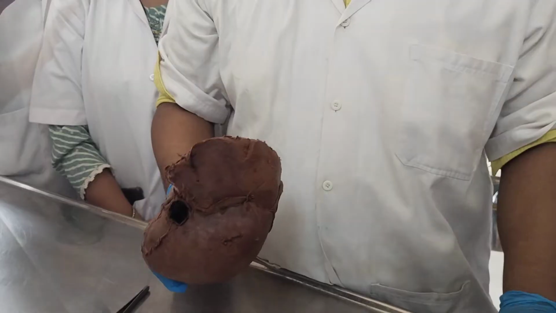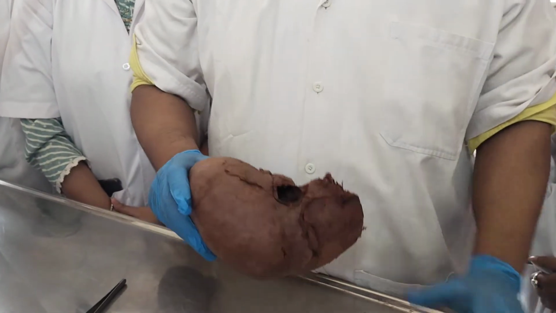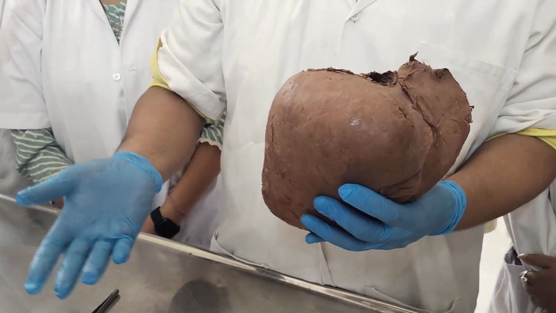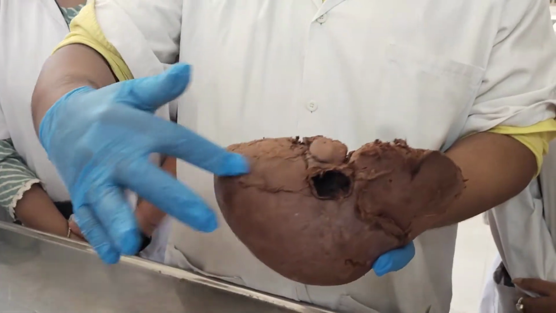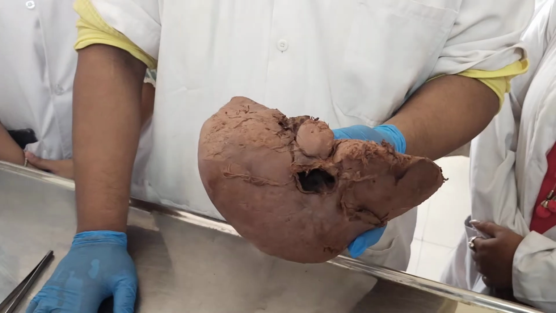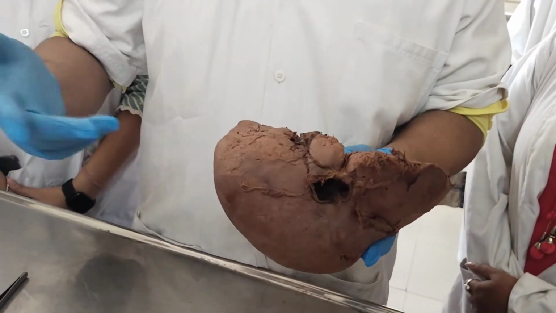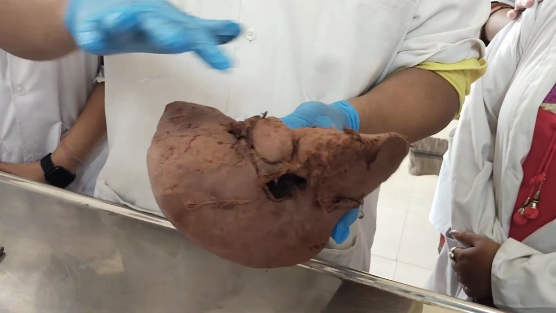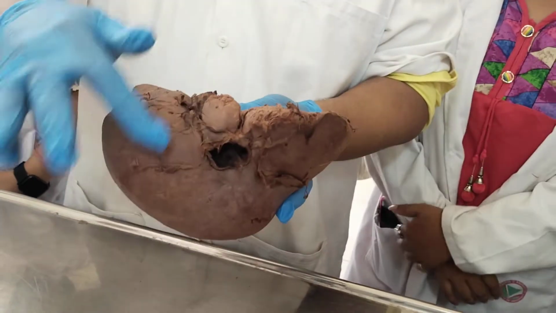Now coming to the borders. Borders are three: posterior superior, posterior inferior, and inferior. Posterior superior border is so called because it is present between the superior surface and posterior surface. This is superior surface, this is posterior surface. So this border, where I am marking, is the posterior superior border. Similarly, posterior inferior border is so called because it intervenes between the posterior surface and inferior surface. This is the posterior surface, this is the inferior surface. So this border is the posterior inferior border.